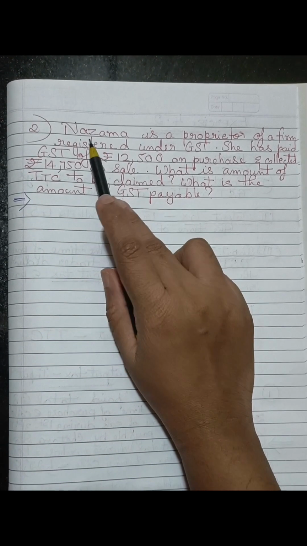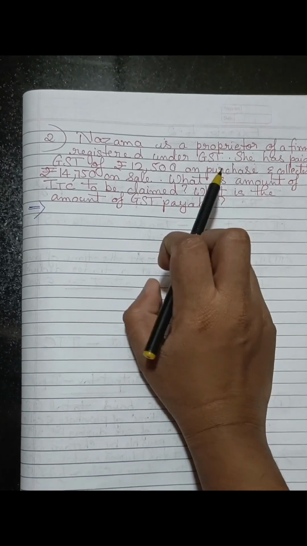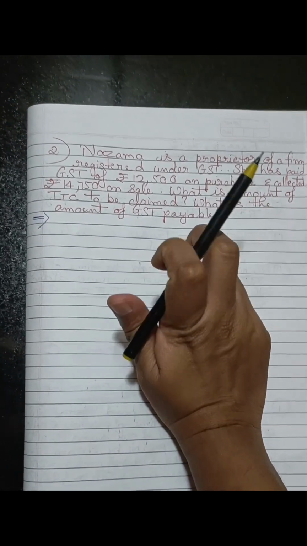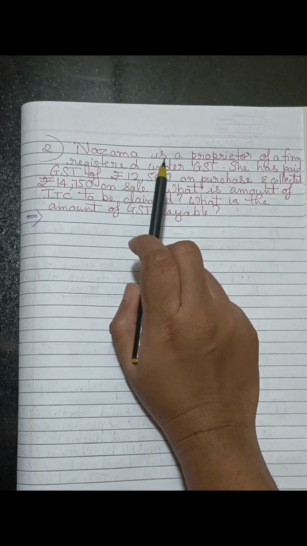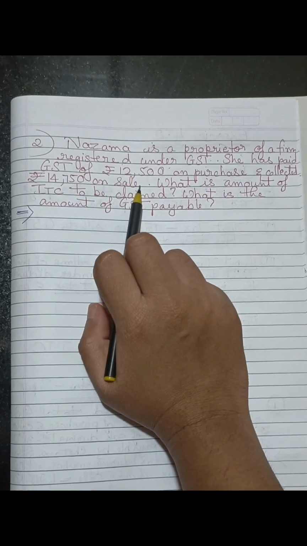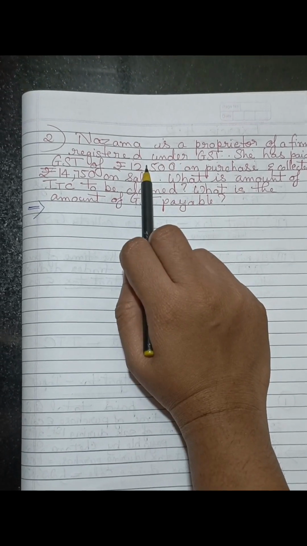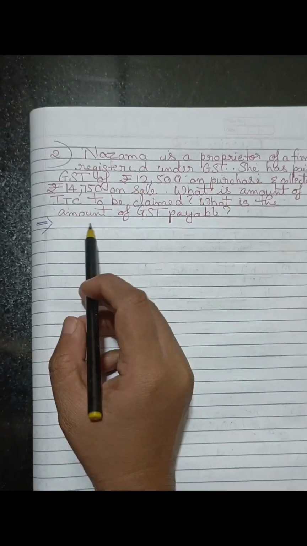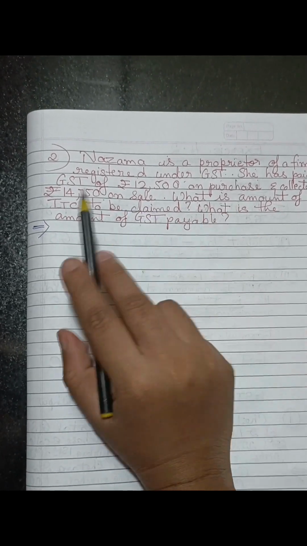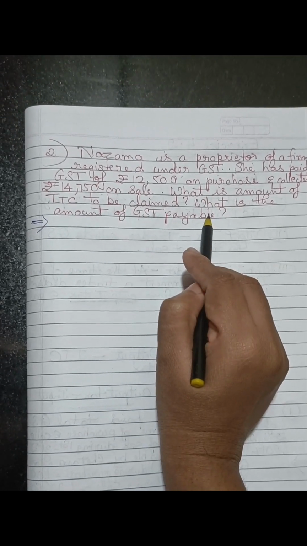Let's see the second one. Nazama is a proprietor of a firm. So what is a proprietor? Correct, a person who has his own business. So you'll learn English also here. Registered under GST. She has paid GST of 12,500 on purchase. So this will be your input tax. And collected 14,750 on sale. What is the amount of ITC to be claimed? What is the amount of GST payable?